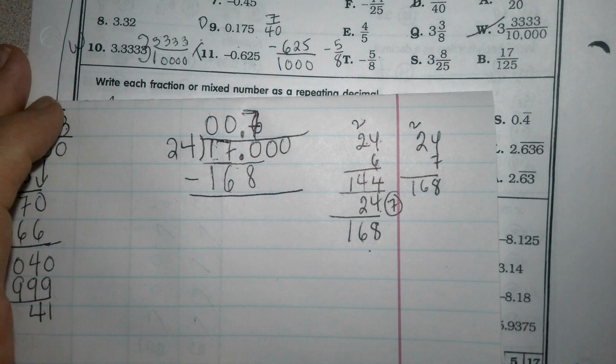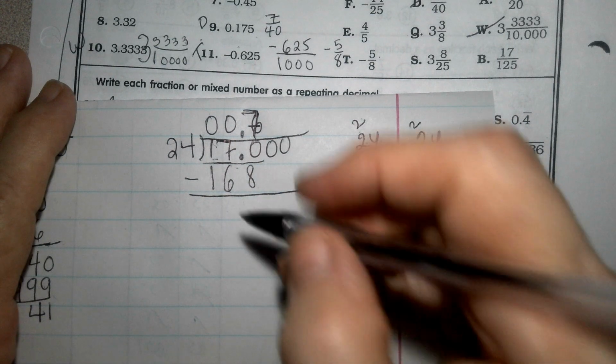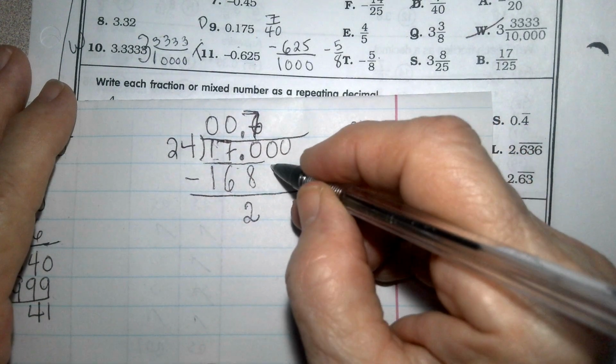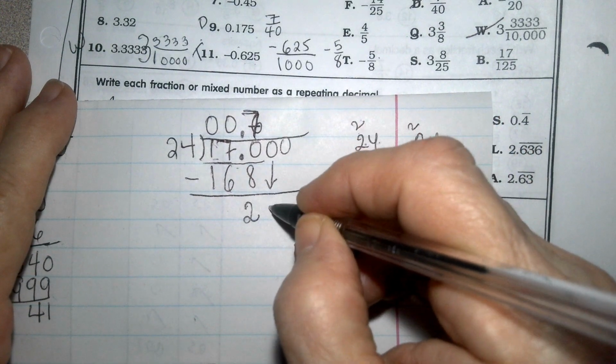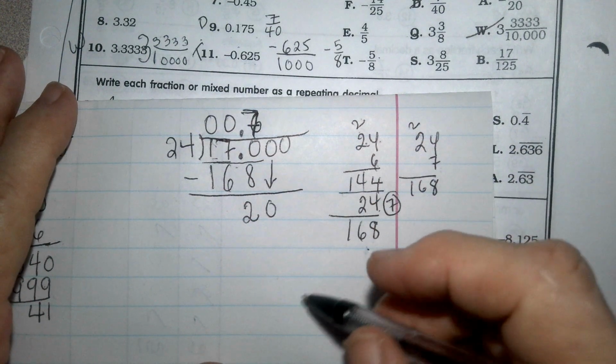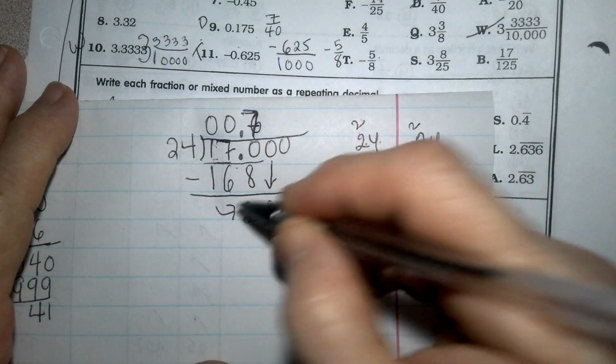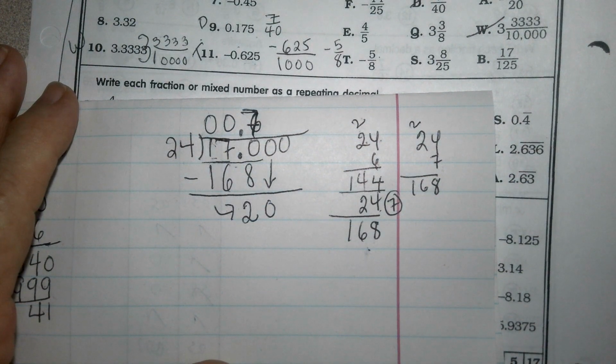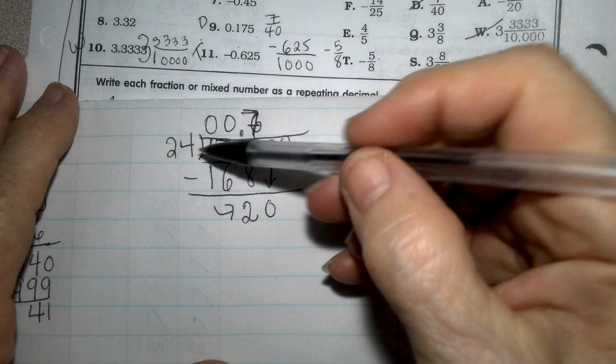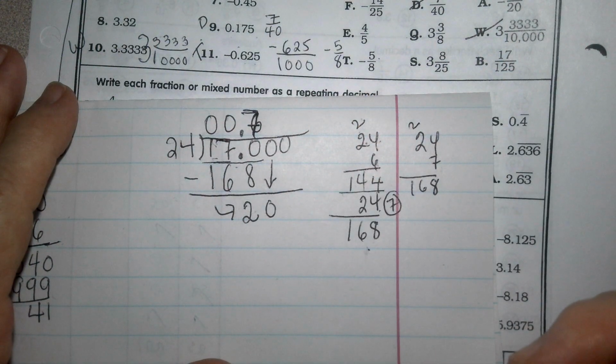Who knows 170 minus 168 is 2. Bring down brother. Every time you bring down brother, this is really important, you must divide again. There's no option. You have to divide, and you have to put a number. Does 24 go into 20?